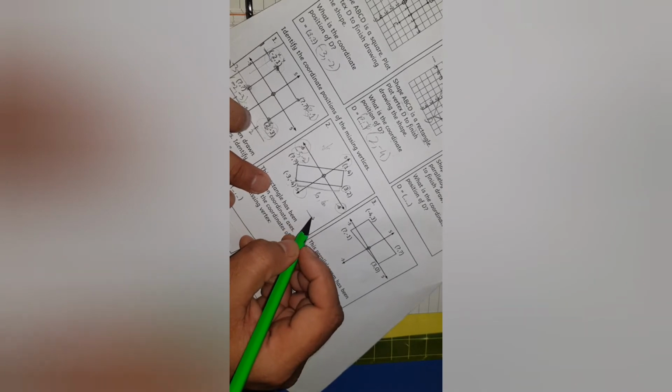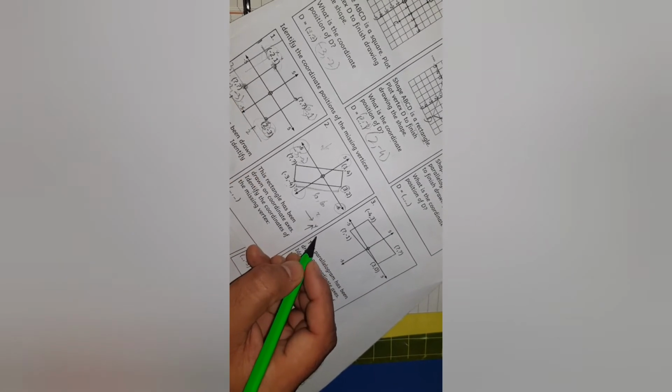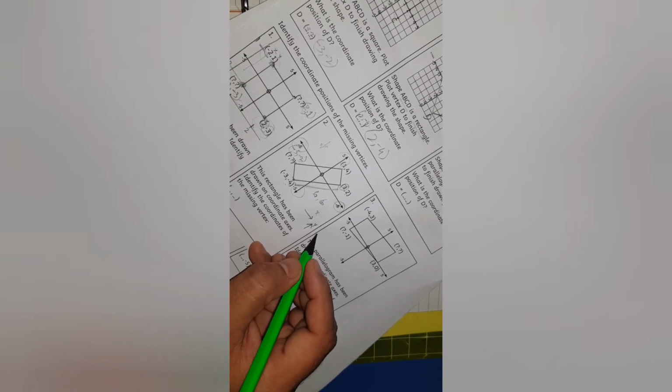So the distance between this and this is again 2. Something you must understand: if we move along the x-axis, the value of x will change, not the y. If we move along the y-axis, up or down, the value of y will change, and x will not change.